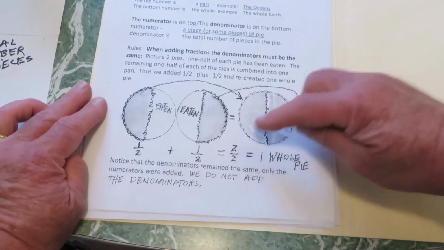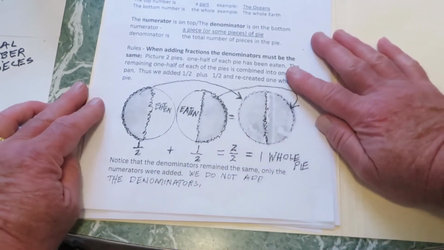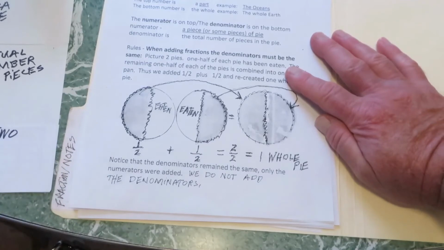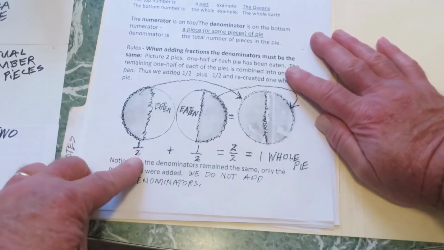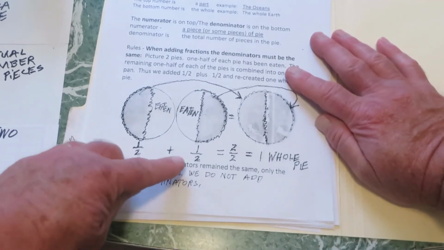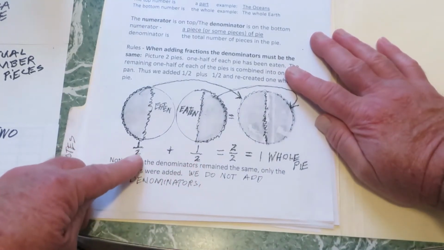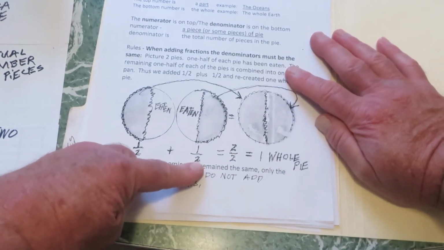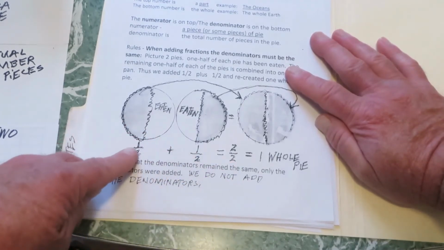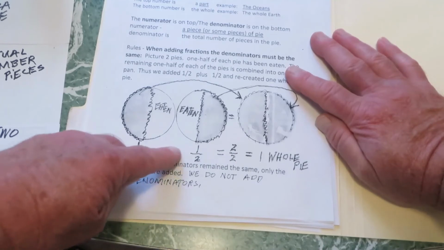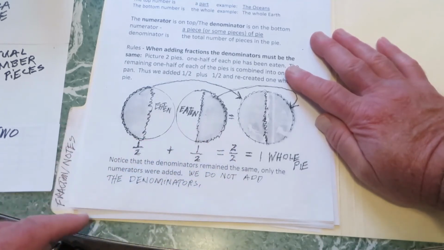So now 2 over 2 equals 1 whole pizza. So that's the main thing about addition. Notice that when you add fractions, for one thing, that bottom number has to be the same on both fractions. And then the bottom number does not change. Only the top number changes. 1 plus 1 is 2.